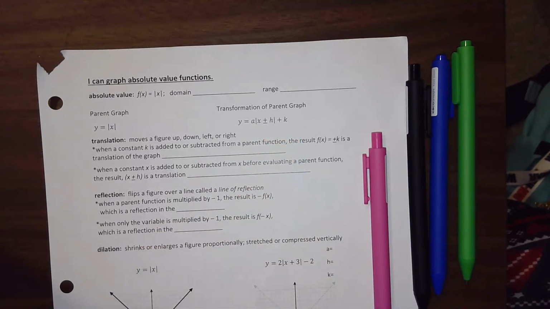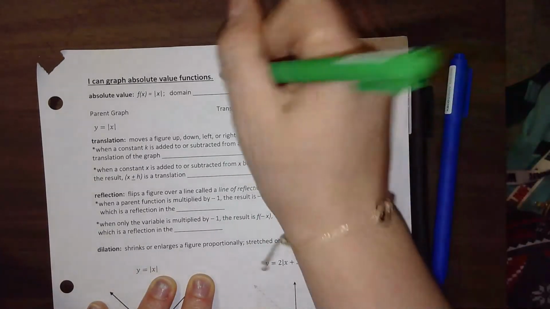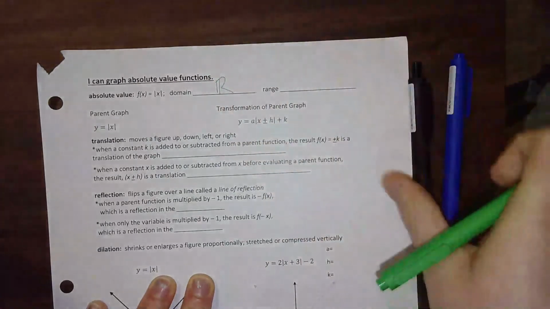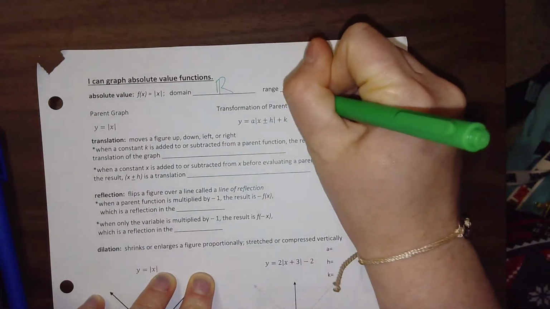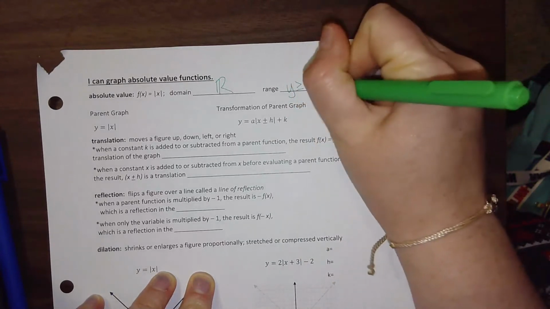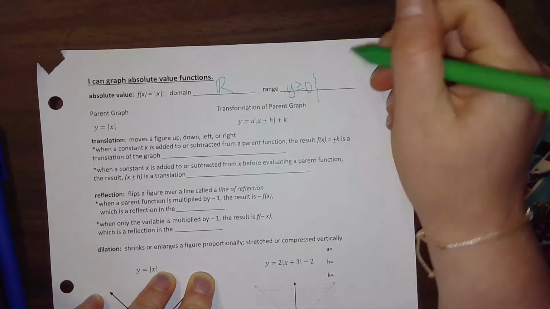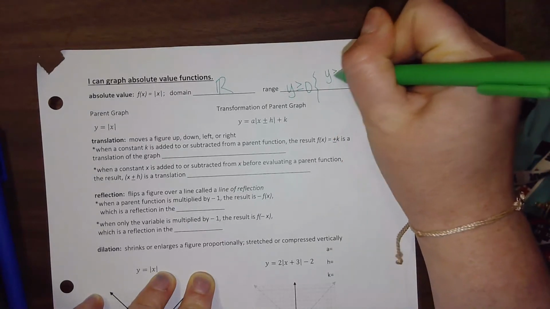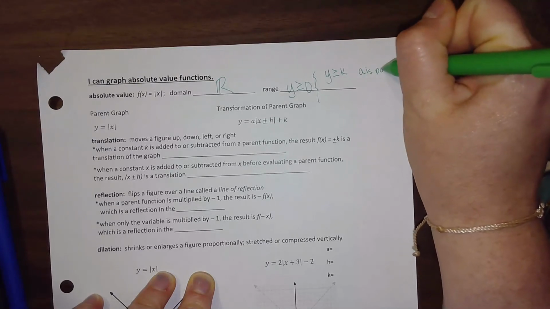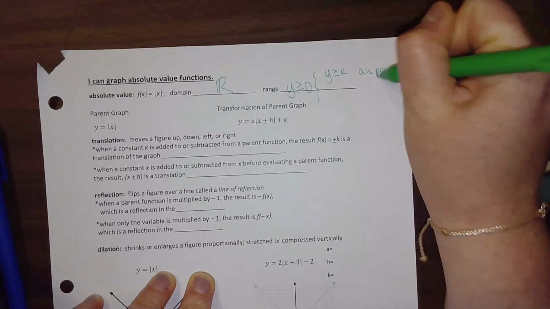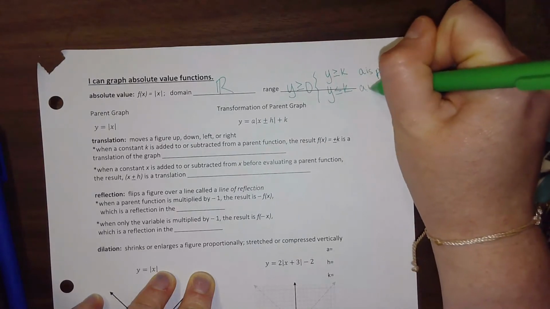Talking about this graph, the domain is always going to be all real numbers. And your range, for the parent graph, is going to be y is greater than or equal to 0. On the transformation graph, you have y is greater than or equal to k when a is positive, and then you have y is less than or equal to k when a is negative.